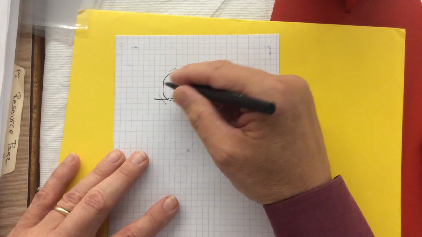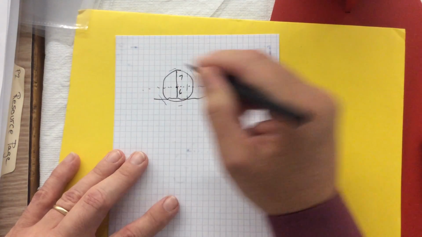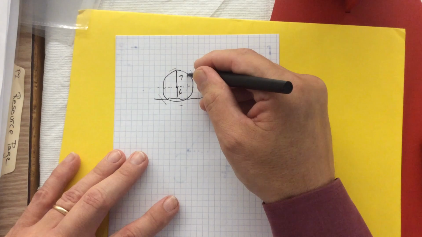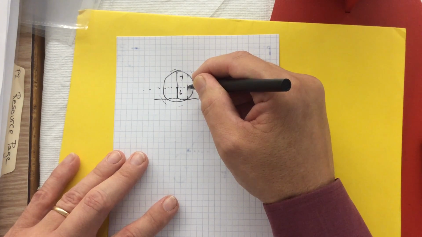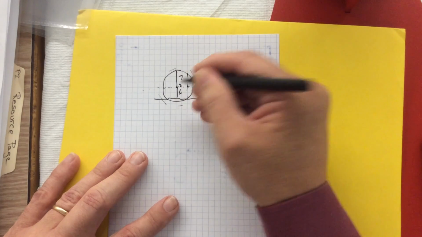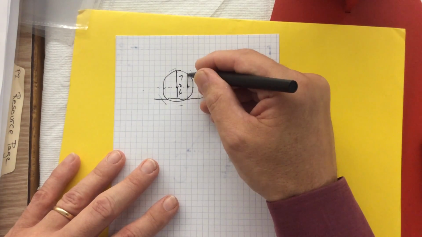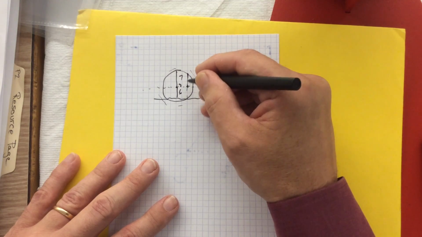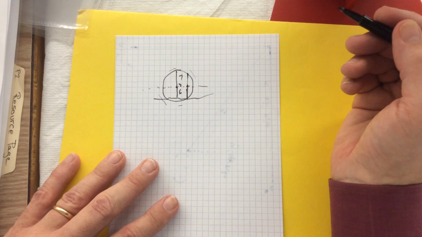Well, what did we just say? We just said that this distance right here is going to be related to the sine of this angle right here. And when I say related to, I mean we're going to have to take this distance right here, figure it out, and then add this distance over here in order to get the height from the water.